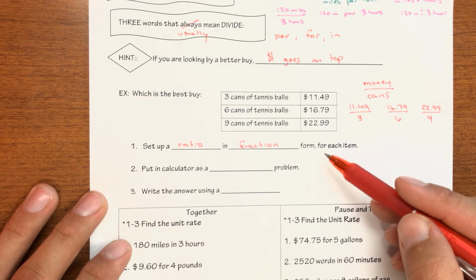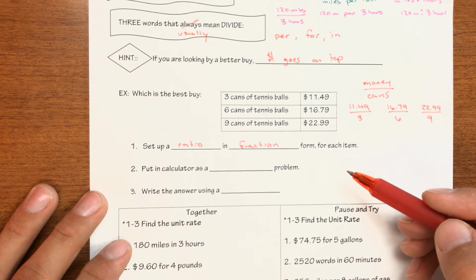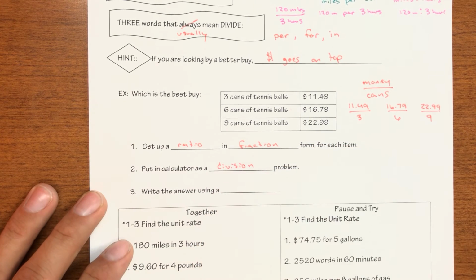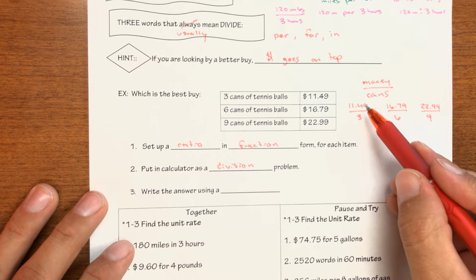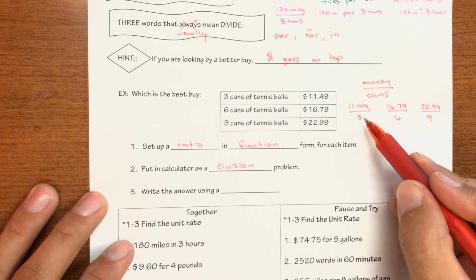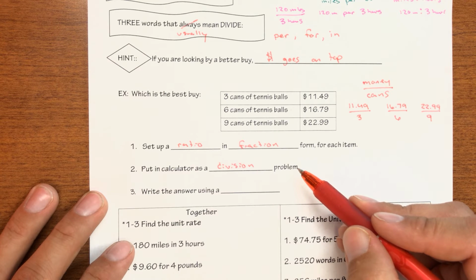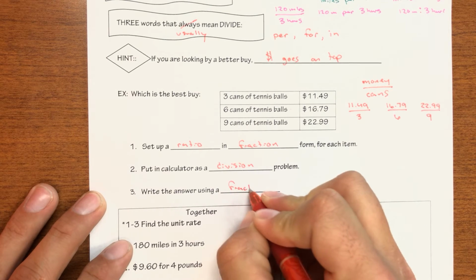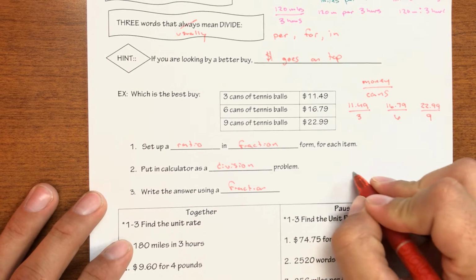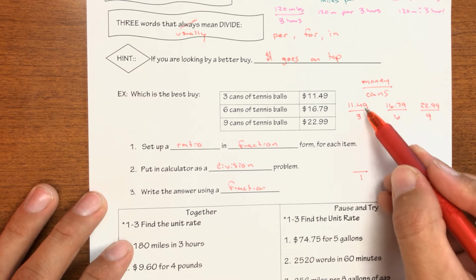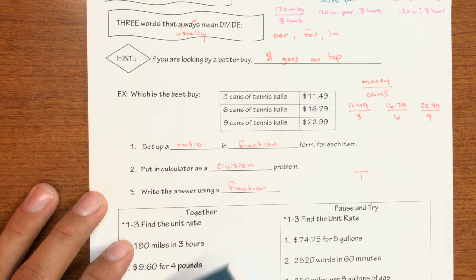All you have to do is put this fraction in the calculator as a division problem. Okay, and when I do that, when I do $11.49 divided by 3, that 3 goes away because I'm dividing it away, and it just turns into a 1. So we're going to still write the answer using a fraction, or in other words, my answers are going to have a 1 on the bottom. So now I just need to do the division to see when I divide by 3, what does that change the top number to? So let's try this one.